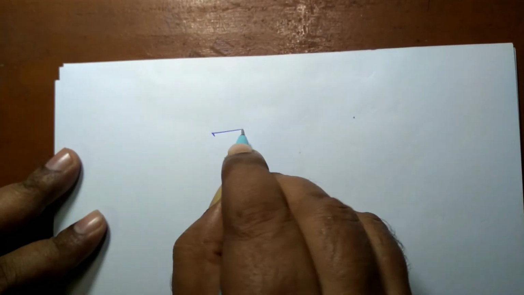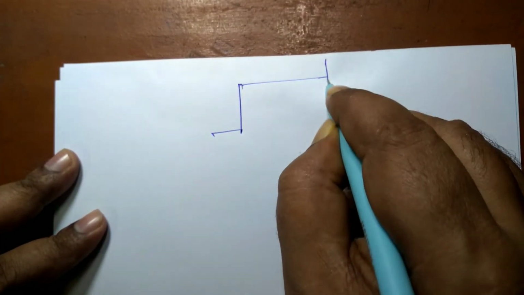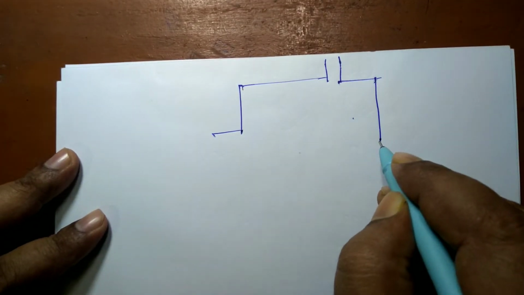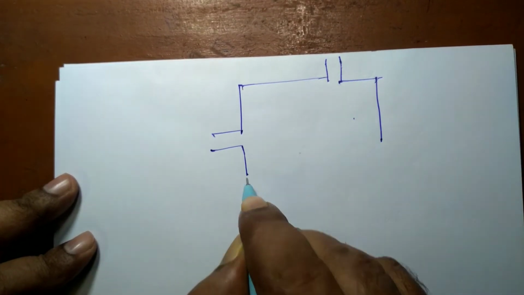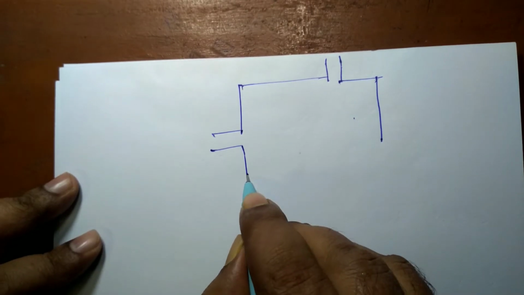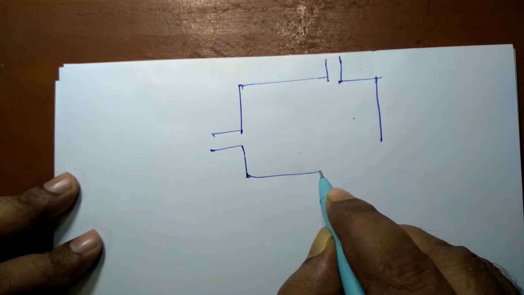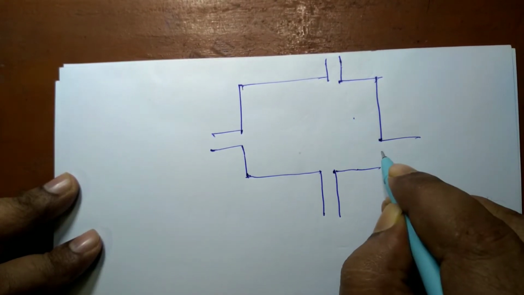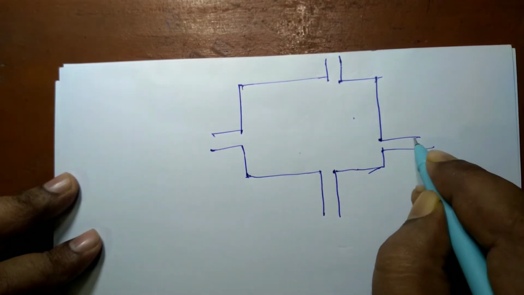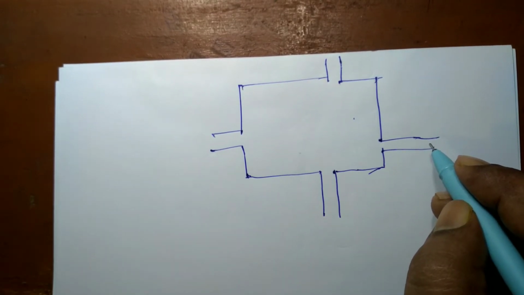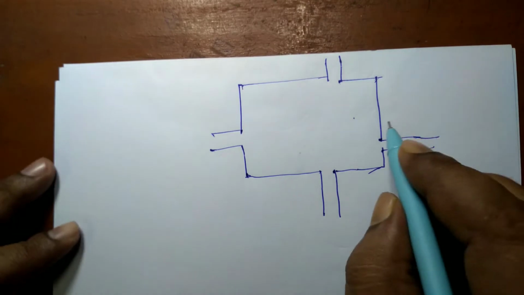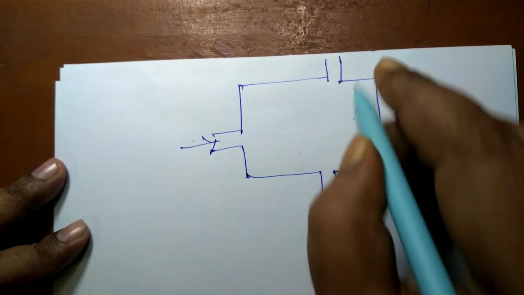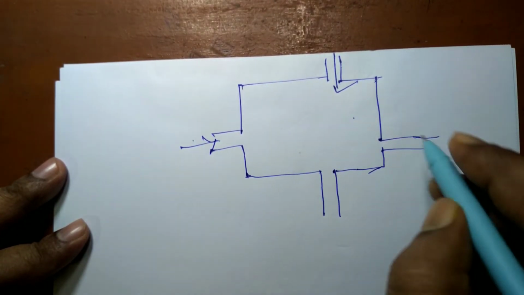Suppose there are multiple inlets in a steady flow device. It's not necessary that there will always be a single inlet and a single outlet. There may be multiple inlets and multiple outlets also. Of course, certain devices like turbine, compressor, nozzle and diffuser mostly have a single inlet and single outlet. But we'll derive the expression for multiple inlets and multiple outlets.